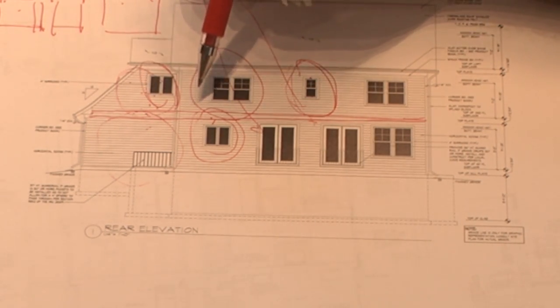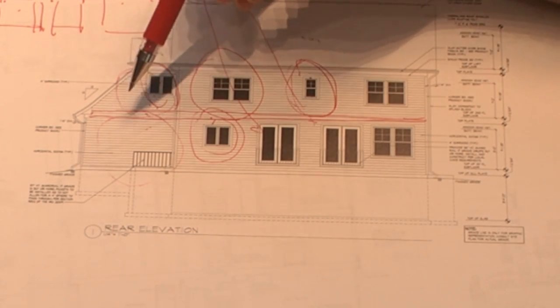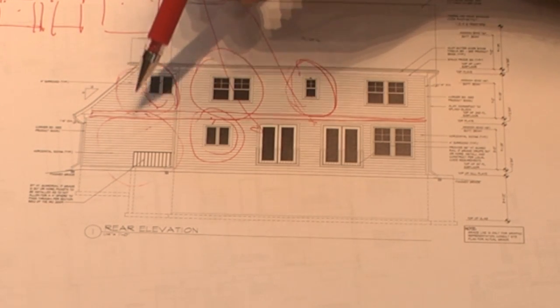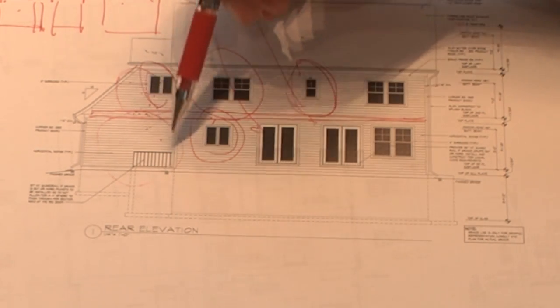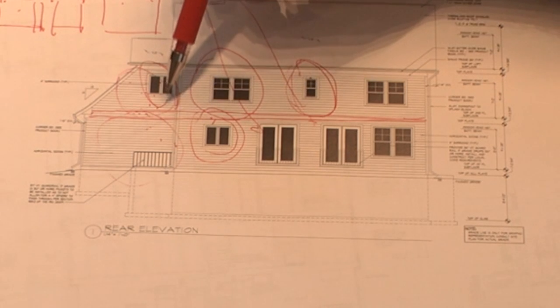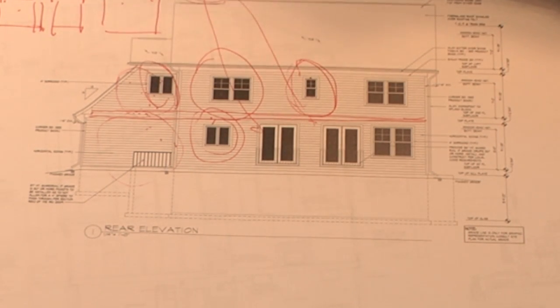In this house we didn't need it, it had enough fenestration, but if you had fewer windows, perhaps you would add the belly board, or you would add the belly board if you wanted to break up the color of the siding. It's an easy way to transition.